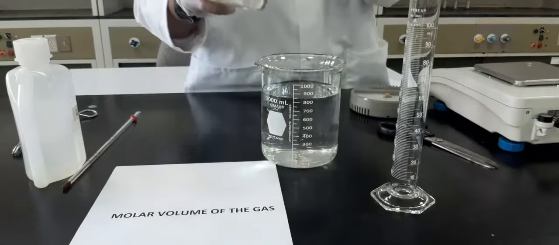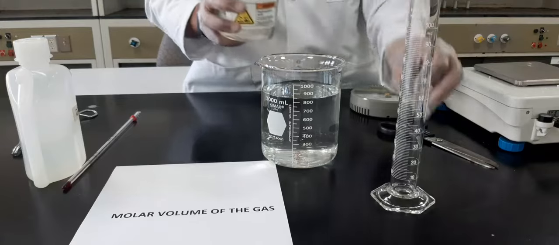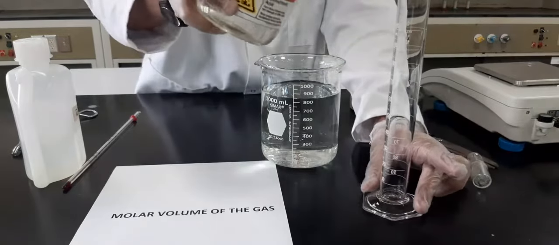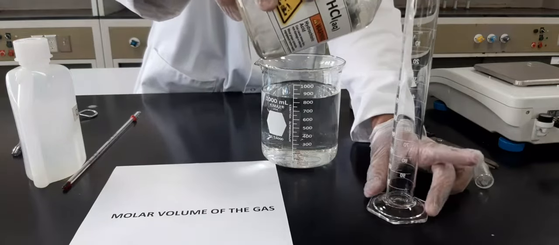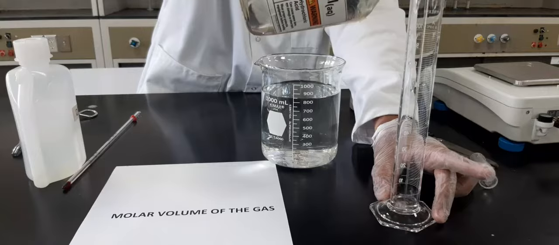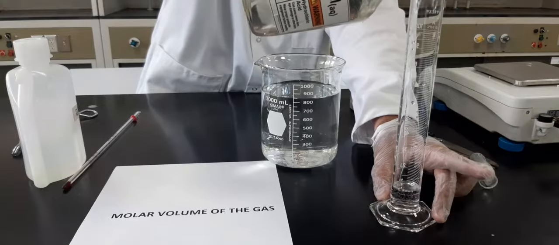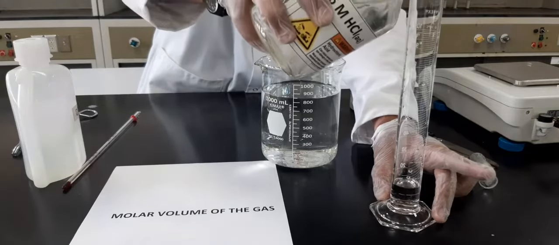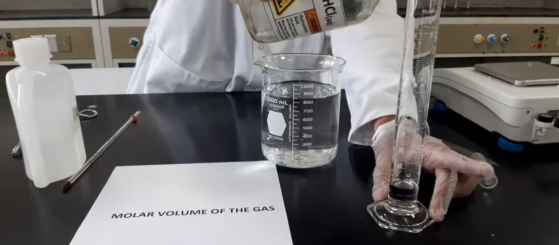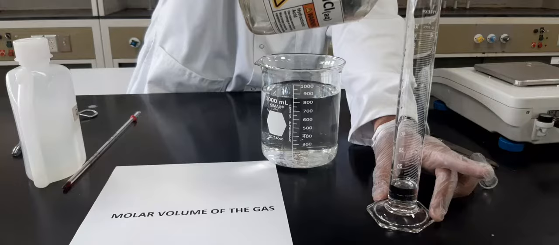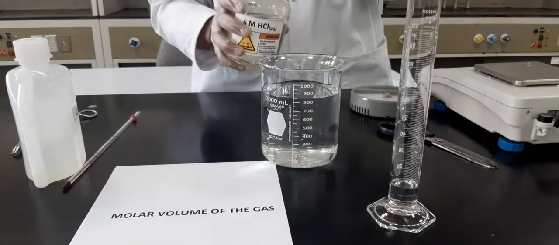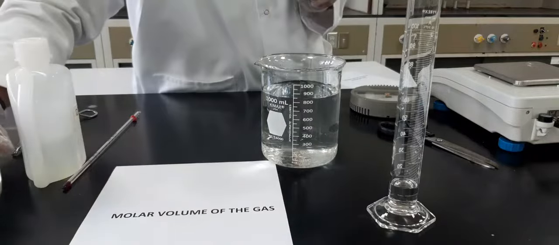Going on with the hydrochloric acid, I'm going to add 15 ml into the measuring cylinder. We have got almost 15 ml hydrochloric acid in our cylinder.